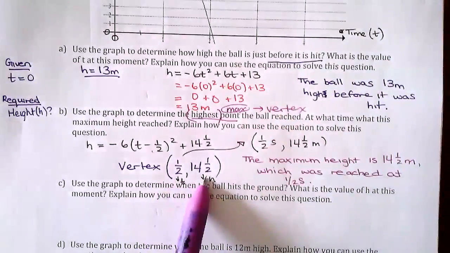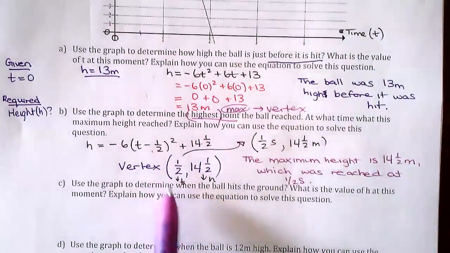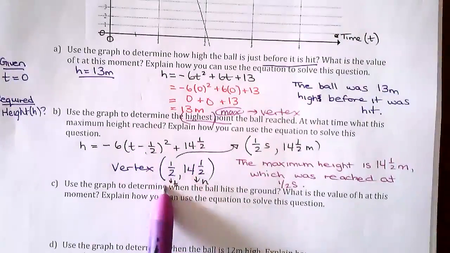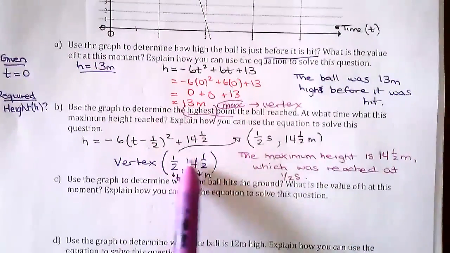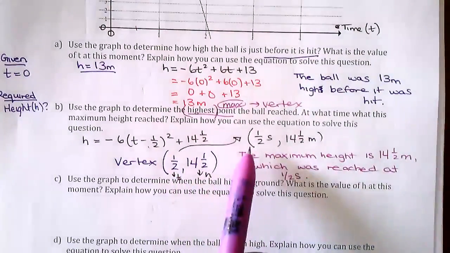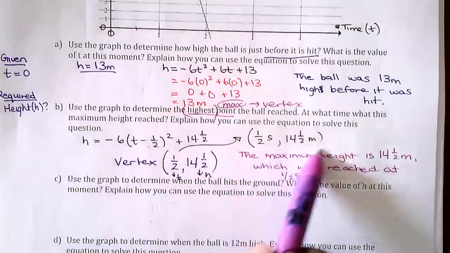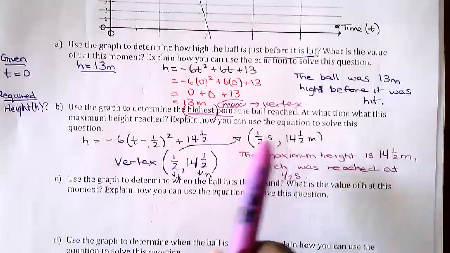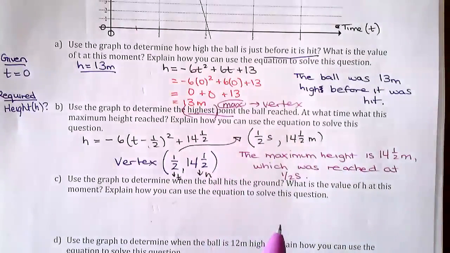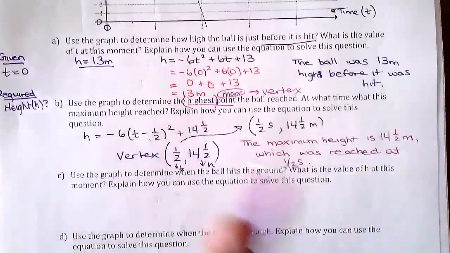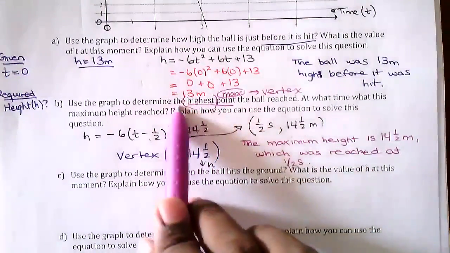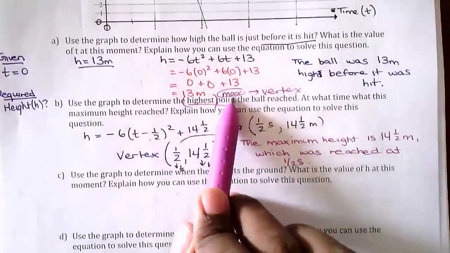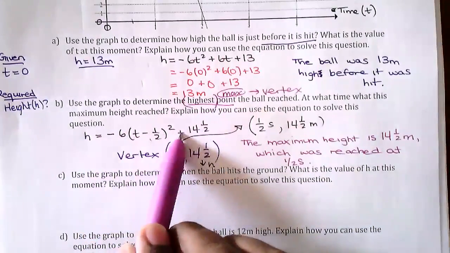So we found the vertex here. Then we looked at the context behind the vertex. This represents time, so seconds. This represents height, so meters. So what this tells me is the highest point on my graph, because this is a max, is 14.5 meters, and that occurs at half a second. Again, let's say we didn't have a graph. The highest point, that vocabulary will tell you that you have a max, but you can look at your formula as well.